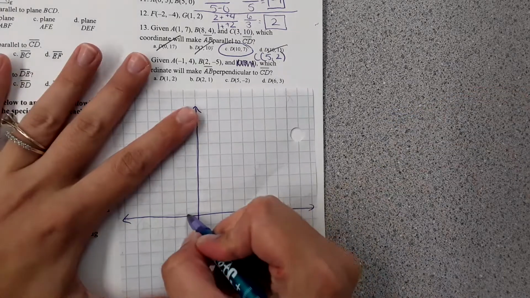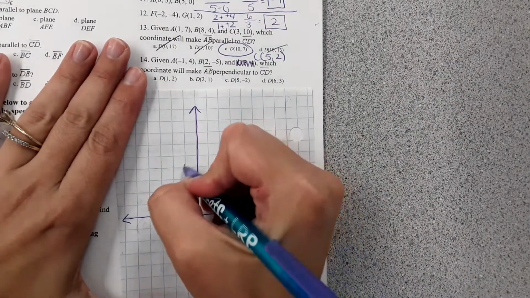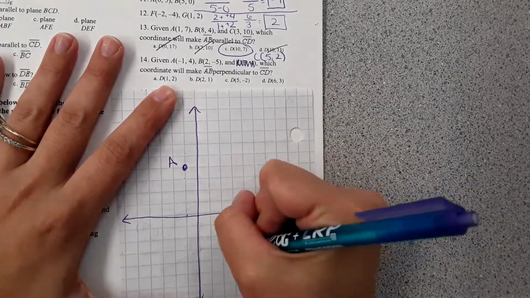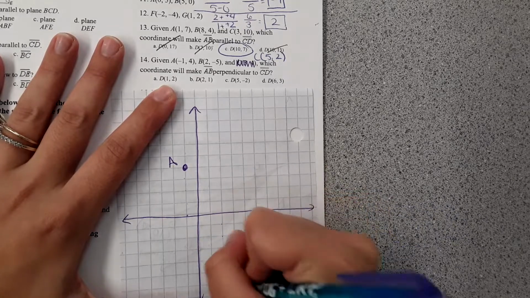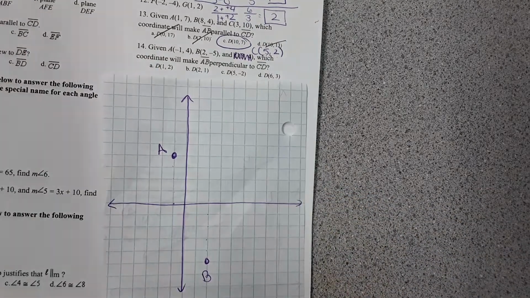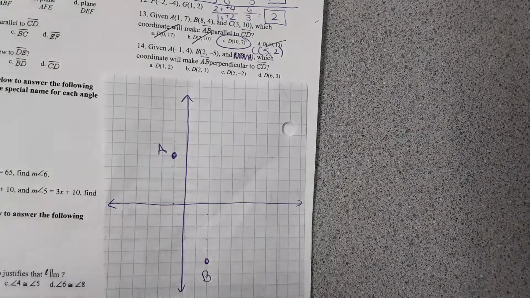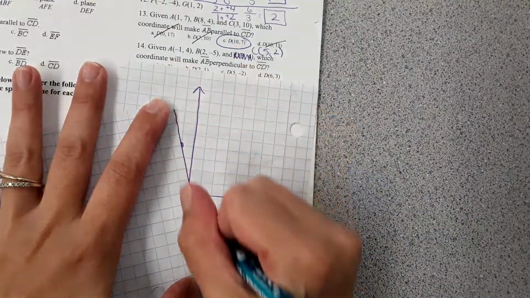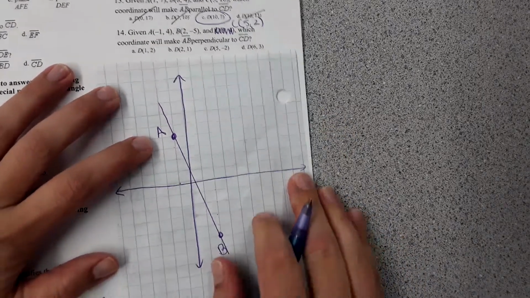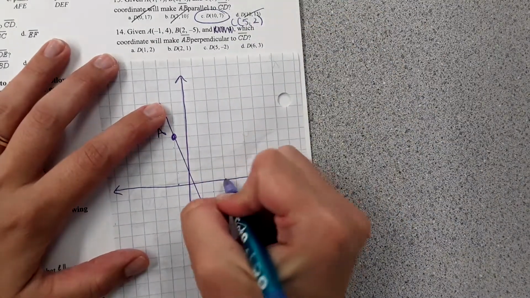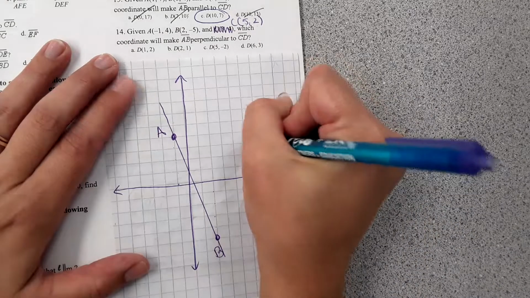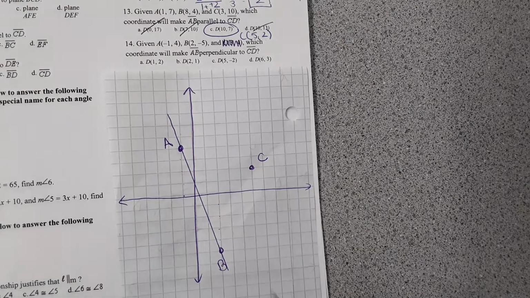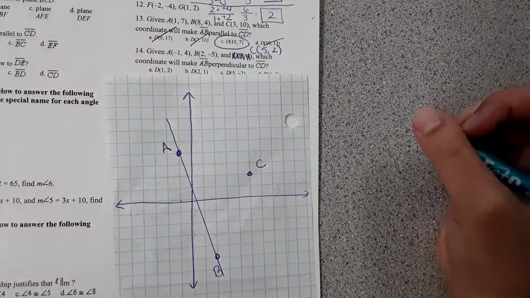Point A is at -1, 4. B is at 2, -5. Draw a line through those points. We're told point C is at 5, 2. And we have to figure out where point D is to make this line perpendicular to AB.